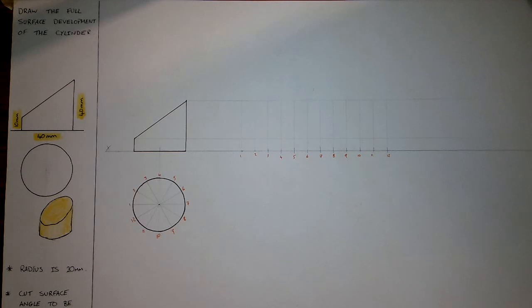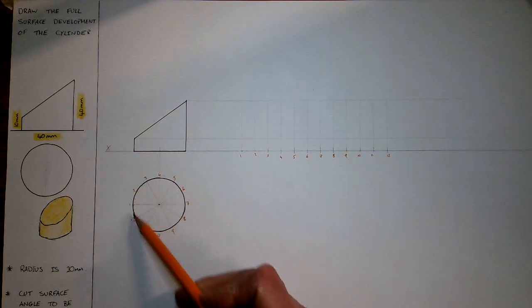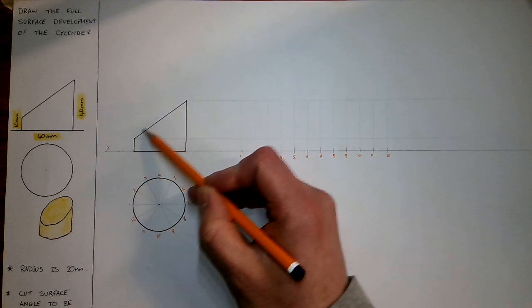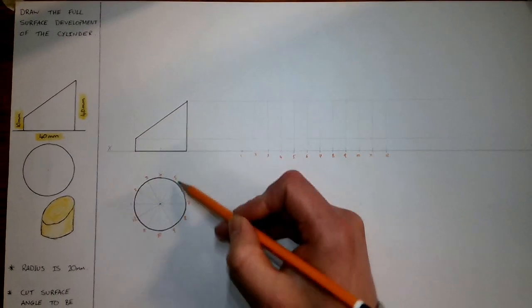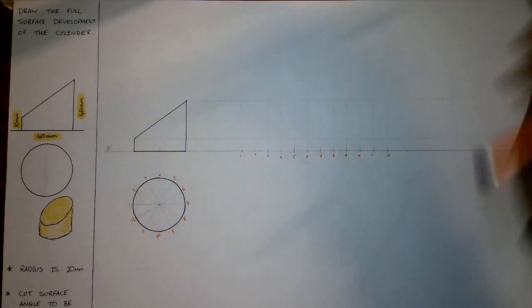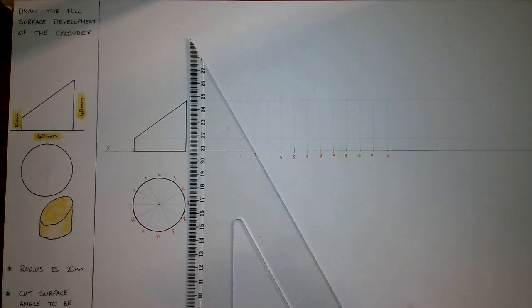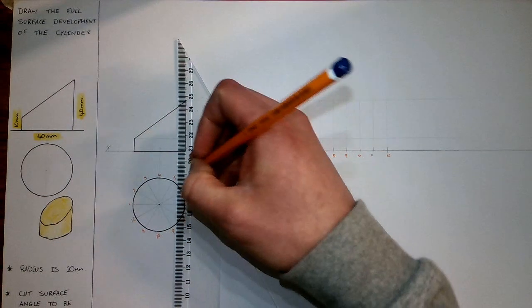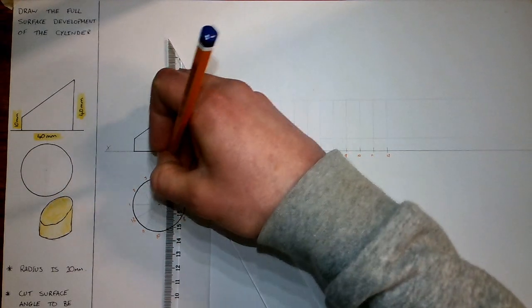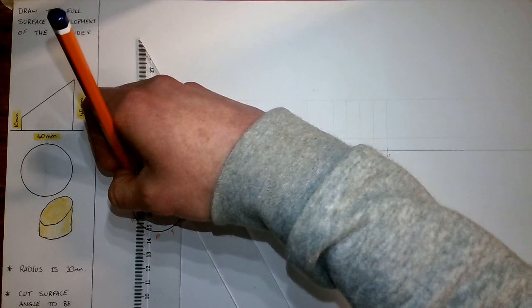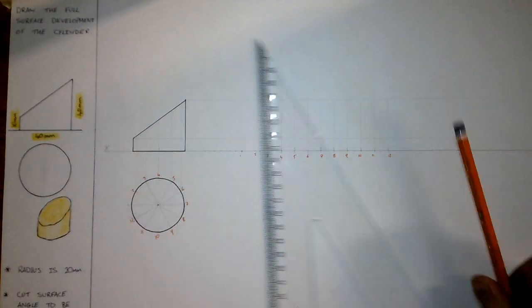What we need to do now is take our heights across to match. So where we split our plan up into 60-30, we need to take all these points up to meet the cut surface. Obviously, 5 and 9 are going to be the same point, 4 and 10 are going to be the same point, and so on. So you only need to take up the top half, or the bottom half, doesn't matter. 7 is going to be on the outside. This point for 6 is going to be up there. Take 5. 4 is going to be straight up the middle. 3, 2, and 1 is going to be on the outside.